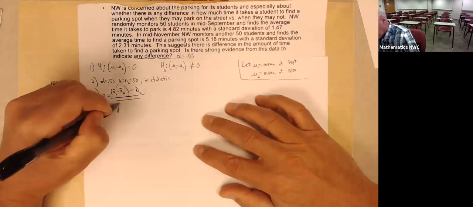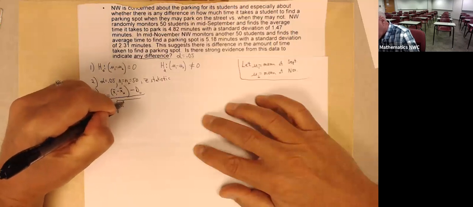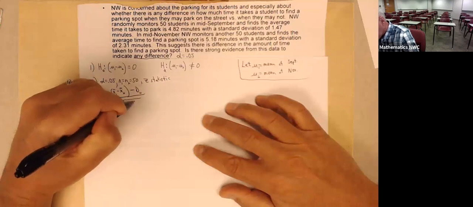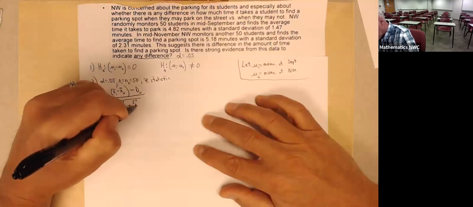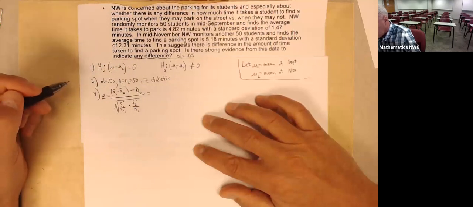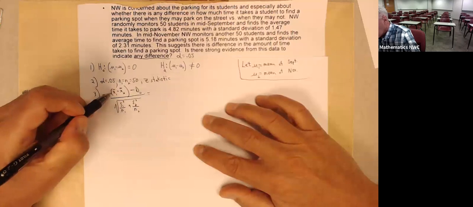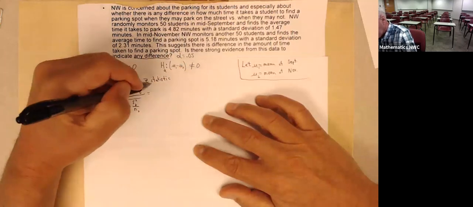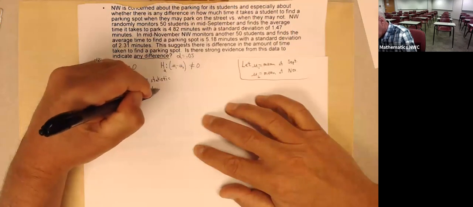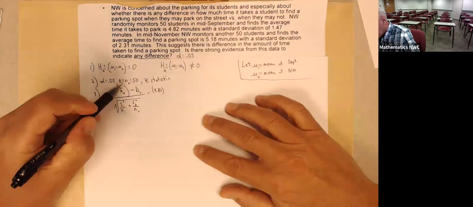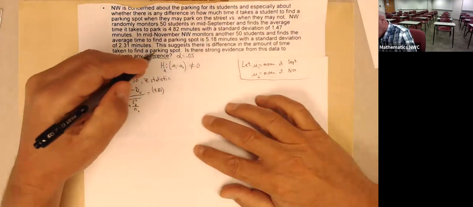That means that I'm going to have the standard deviation of the first population over the sample size, plus the standard deviation of the second population over the sample size. And now I need to substitute all of those in. So my first mean was 4.82. My second mean is 5.18.